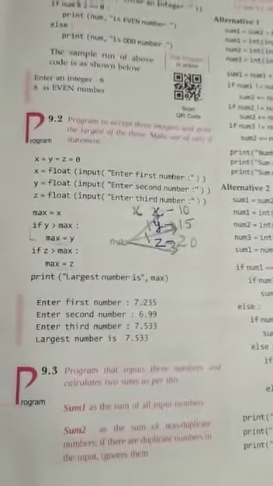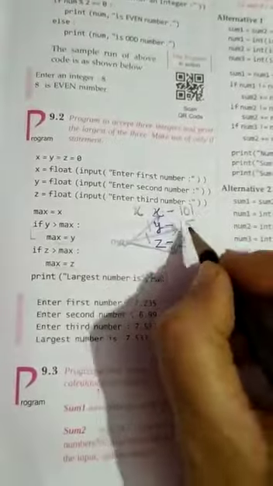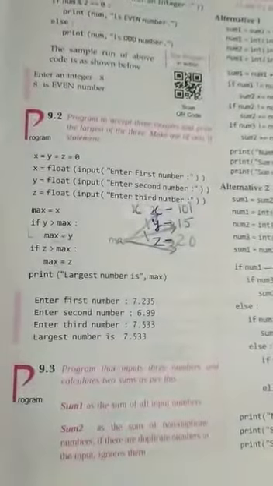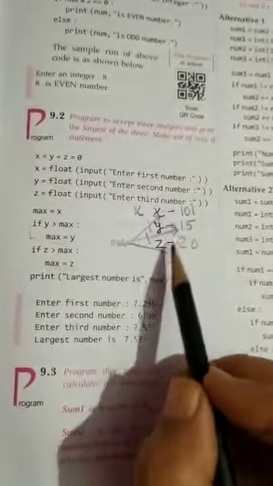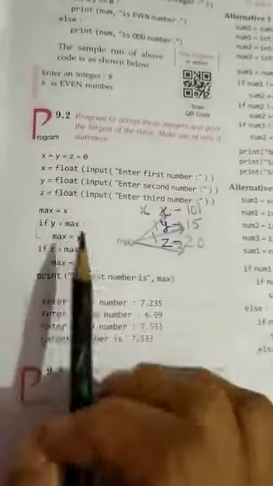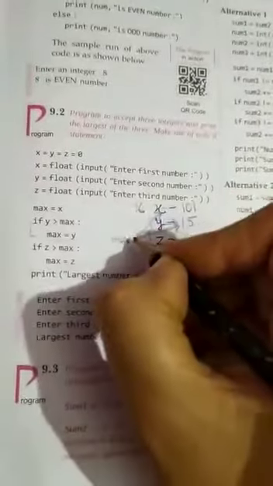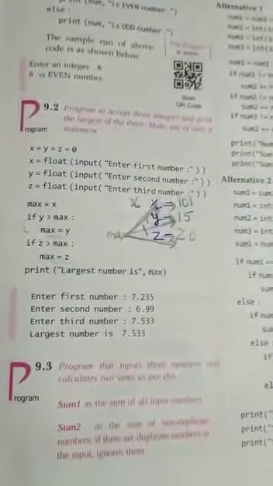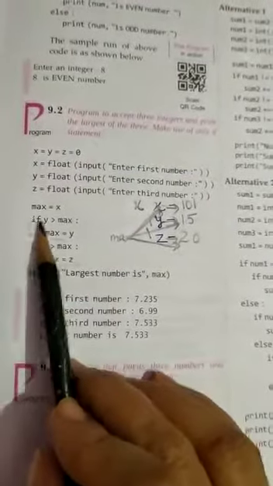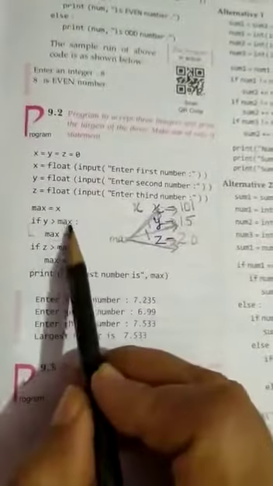So now suppose x is having 101, बाकी ये 15 और 20 है सिर्फ. ठीक है? X is having value 101, y is having 15, z is having 20, the values which we have entered. Now, max equals x. In the very beginning, max will point to the value to which x is pointing. X is pointing to 101 and max is also pointing to 101. Now, is y greater than max? No. So it won't go into this block.